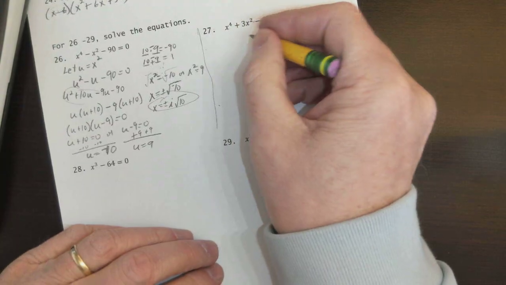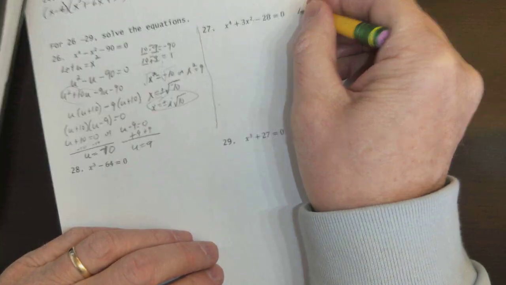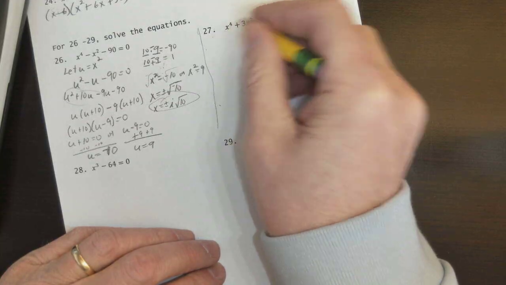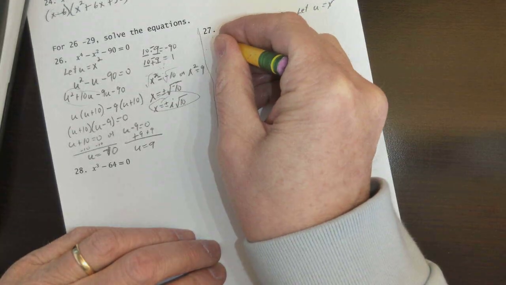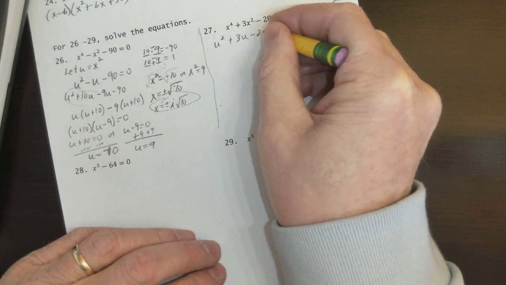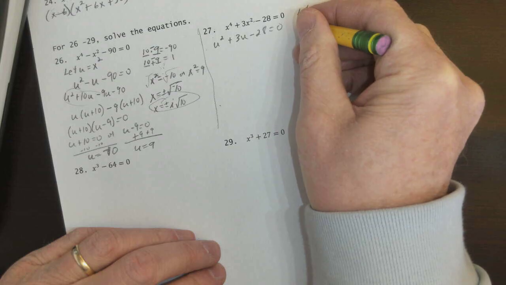Now 27, I'm going to do the u thing again. Let's let u equal x squared, so x squared squared. So u squared plus 3u minus 28 equals 0.